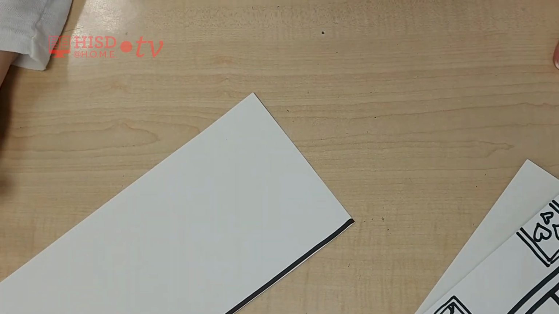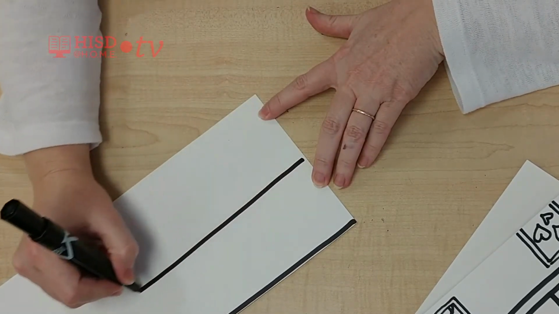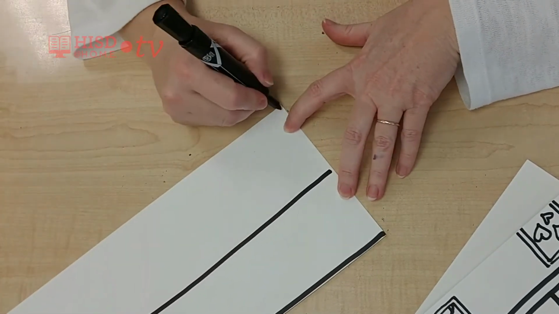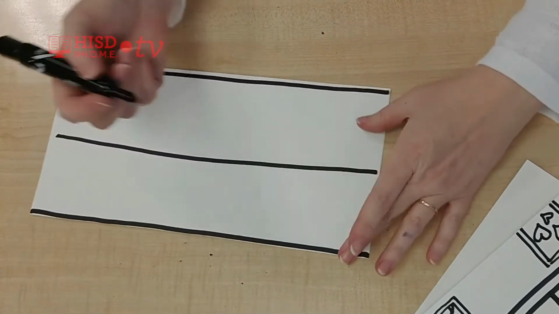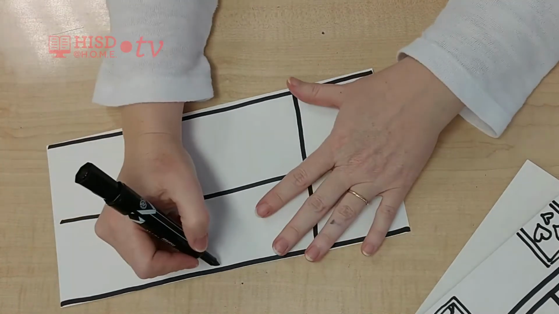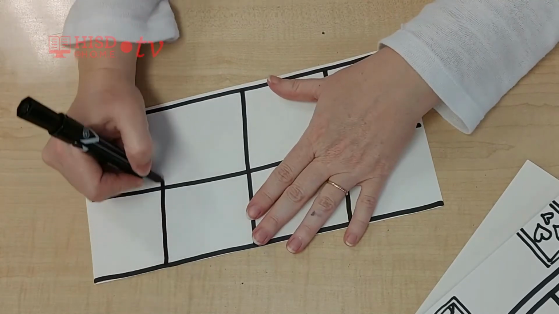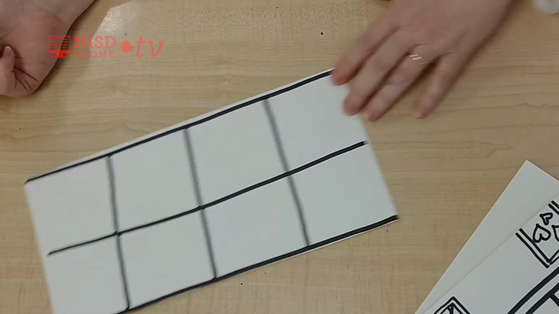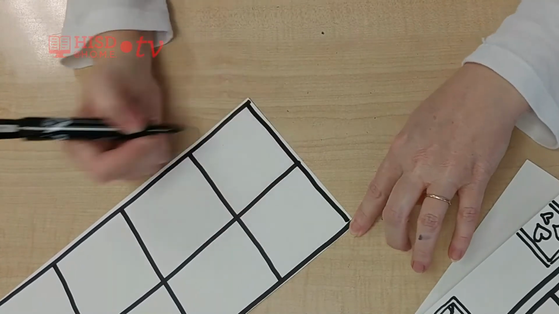Since we don't have a sewing machine, we could use a piece of paper to make it look like we stitched it all together. I'm using one of those little rectangles that I cut off when I made a square, and I'm just drawing a bunch of squares next to each other. And then inside, I'm going to draw a whole bunch of different patterns that I make up on my own using whatever ideas I have.